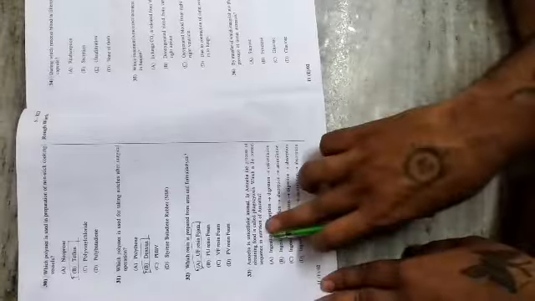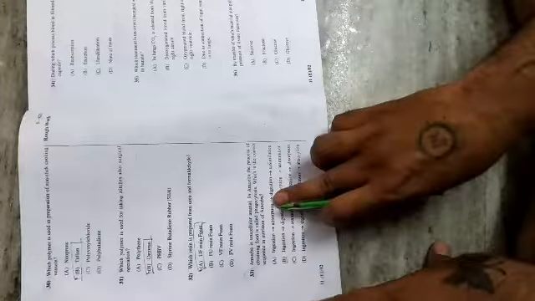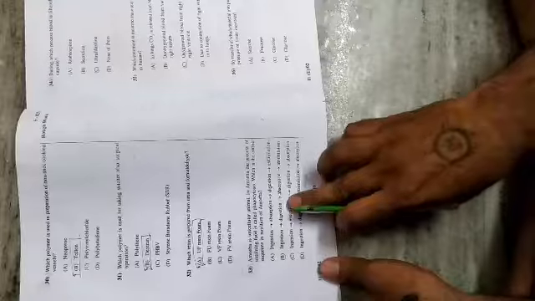UF resin. 33. Amoeba is a unicellular animal. In amoeba, the process of obtaining food is called phagocytosis. Which is the correct sequence in nutrition of amoeba? The answer is ingestion, digestion, absorption, and last assimilation. Answer is B. During which process is blood filtered out in Bowman's capsule? During ultrafiltration. So the answer is C.